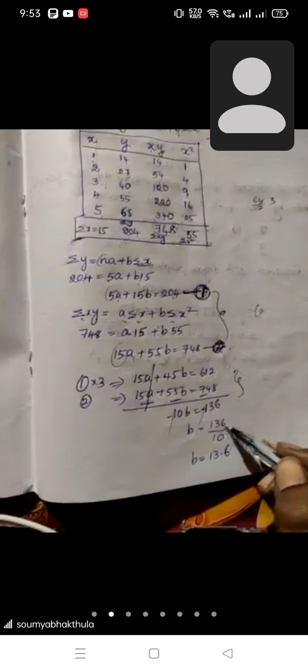Okay, so the 15a will get cancelled. 45 minus 55, that is minus 10b equals minus 136. So b equals 136 by 10, that is 13.6. If you substitute the value of b in any one of the equations, you will get a. Okay, so we got here a equals 0.